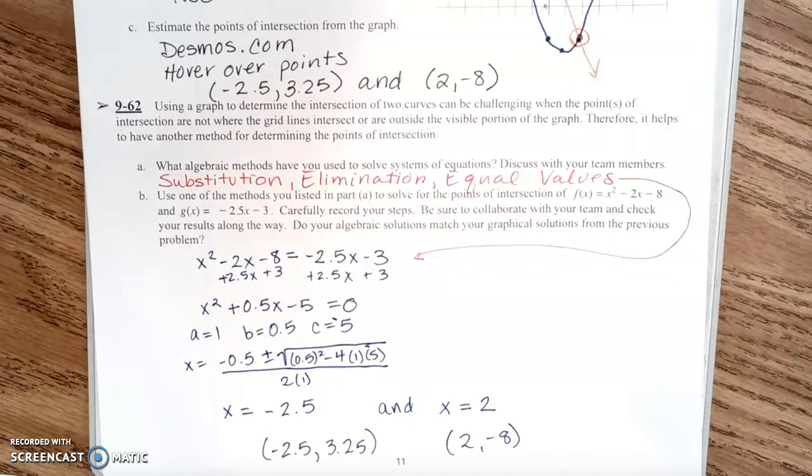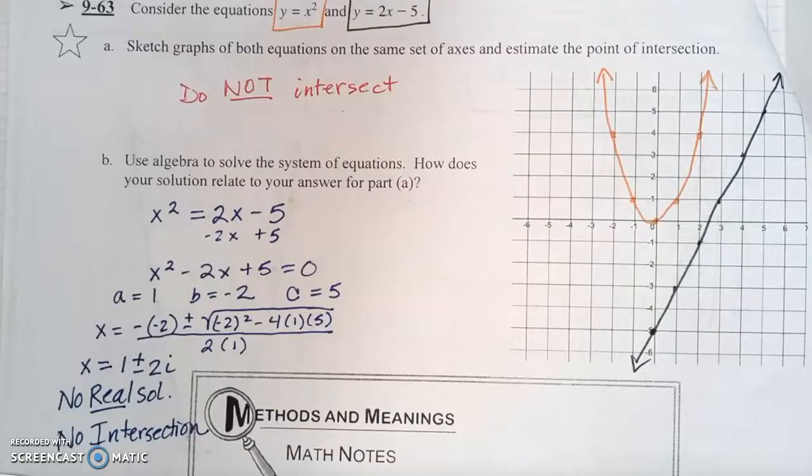Okay. Any questions on that problem? Problem 63 is pretty similar to what we saw on the previous page, except when we graph the parabola and we graph the line, what do you notice about the parabola and the line? They're not touching, right? They're not intersecting, okay?